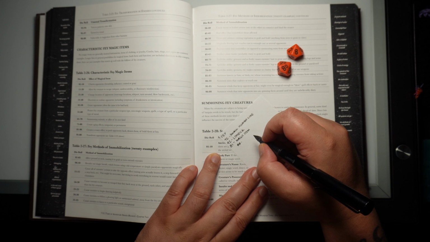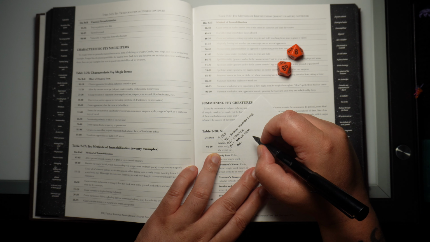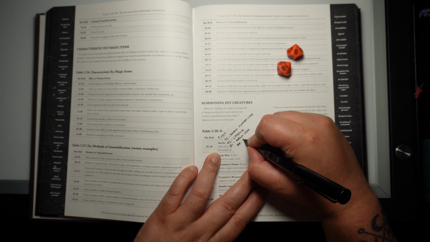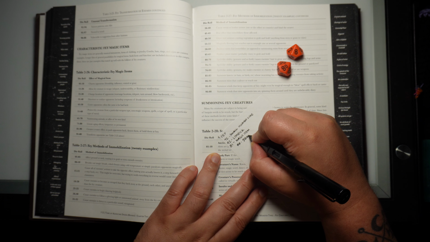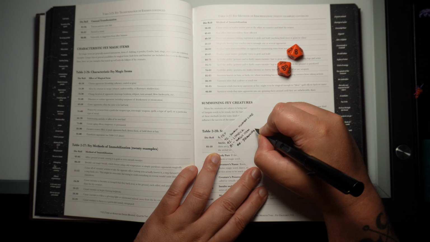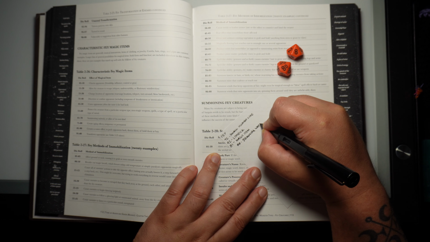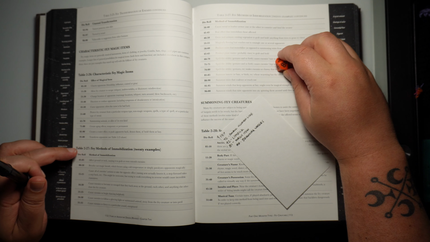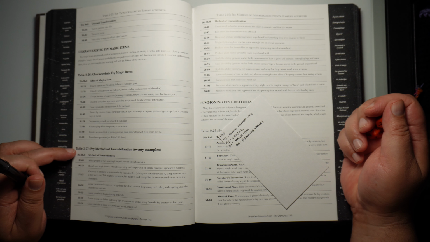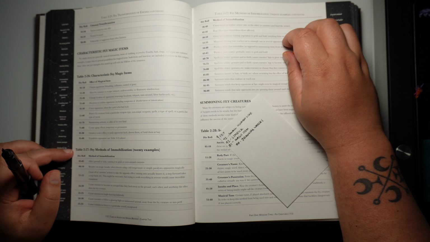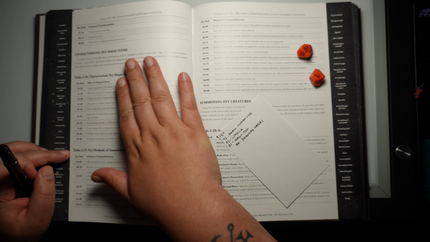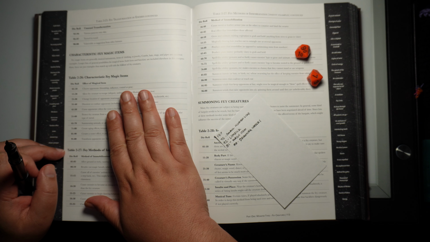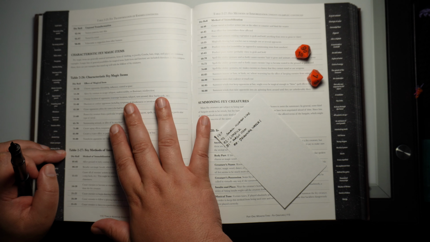Creates a water effect to push opponents back, drown them, or hold them at bay. I like the idea of drowning waters. I think that's a great Fey effect. And then, yeah, I think that's it. Although it does say here that like it's an item, right?